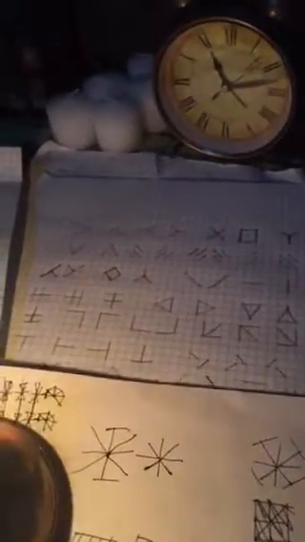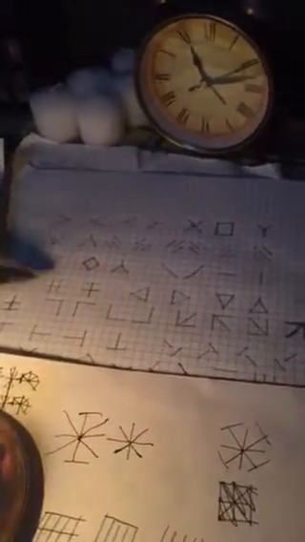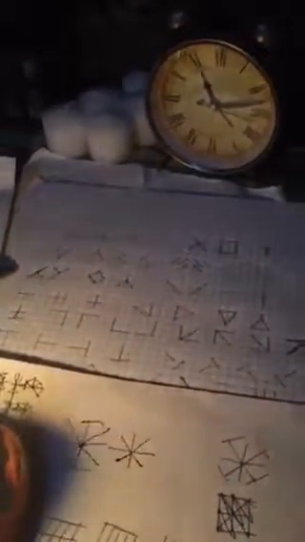I actually started off this project, I was working on symbols for a different project that I'm working on. I like reminders, and so I was working on trying to come up with a sort of a logo that would be a main reminder of different things.